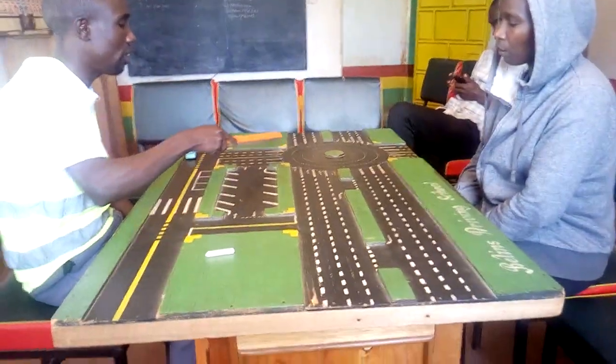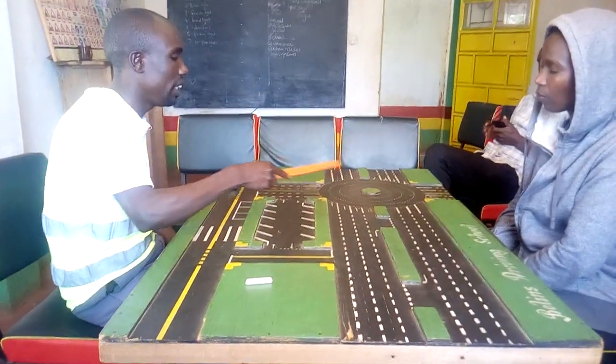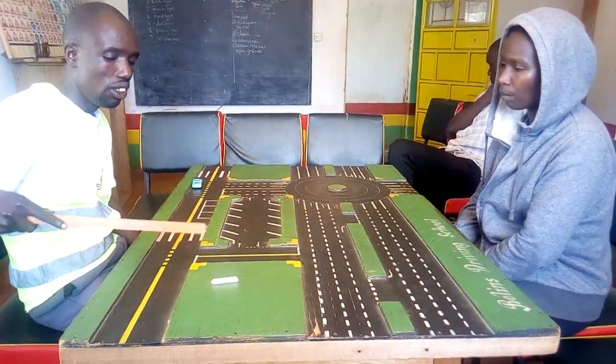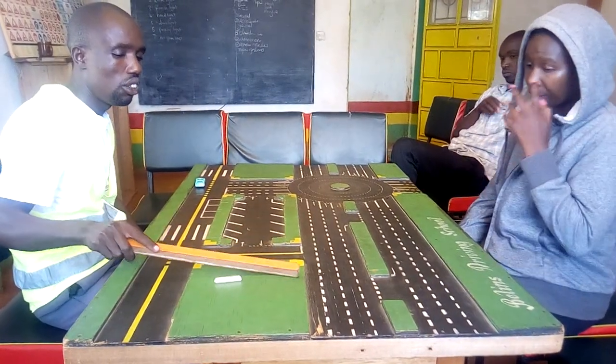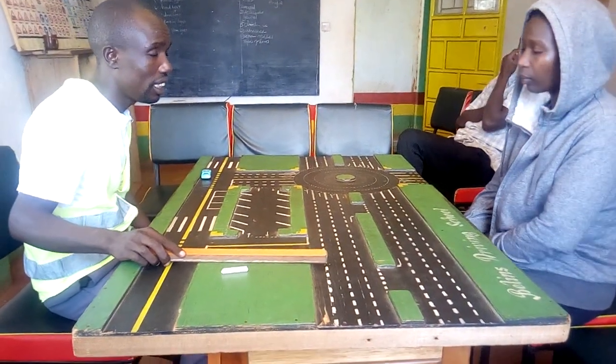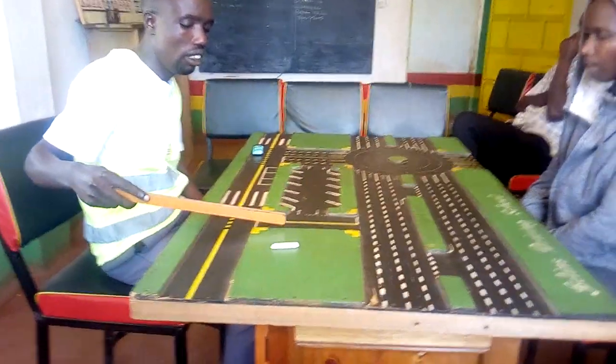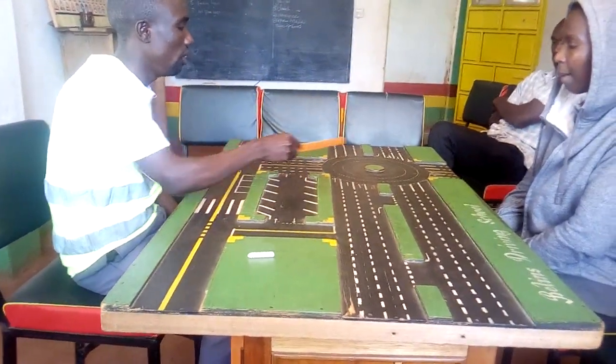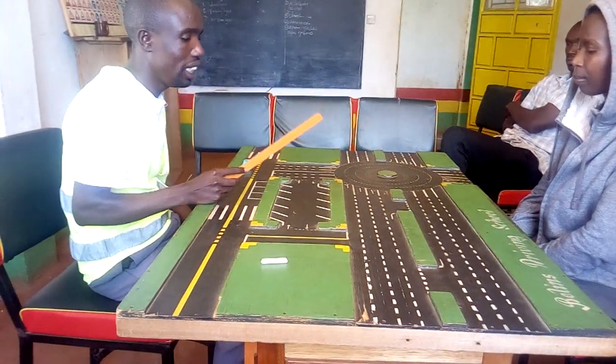Then you have this one that is called yellow painted curves. The meaning of yellow painted curves is no parking, no stopping, no waiting. These are the meaning of the yellow painted curves: no stopping, no parking, no waiting.